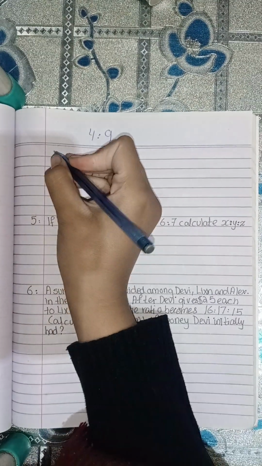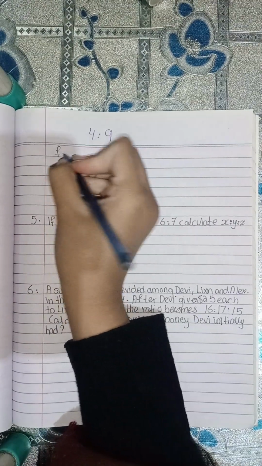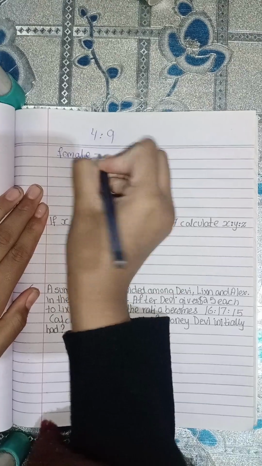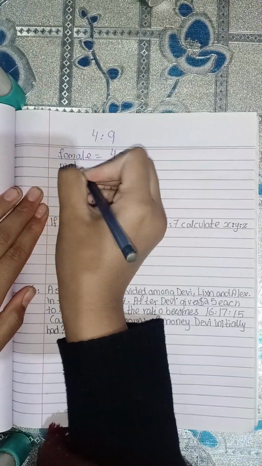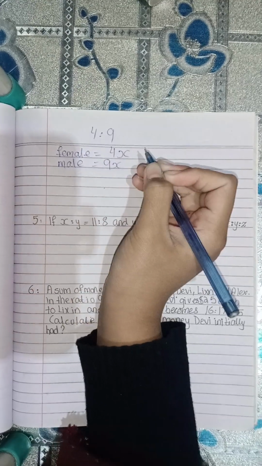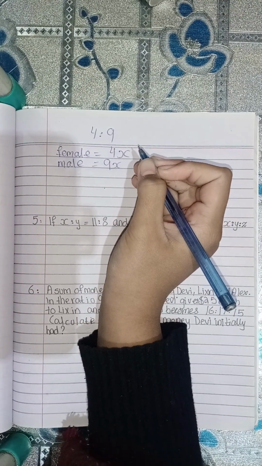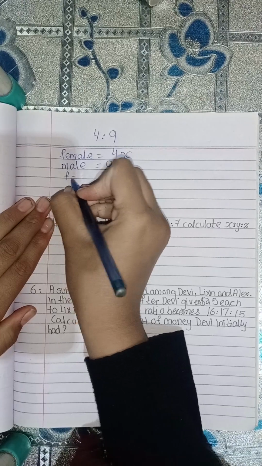Okay, so now we're going to let the number of female participants be 4x. We know it's 4, and the male is 9x. Okay. Now let's make a little model. So we write F here for female and M here for male.